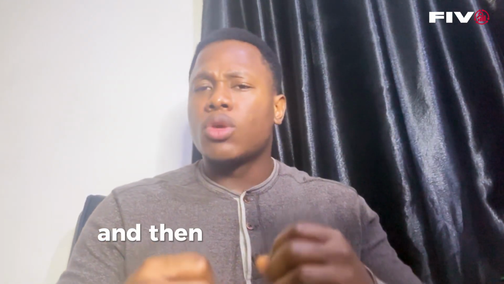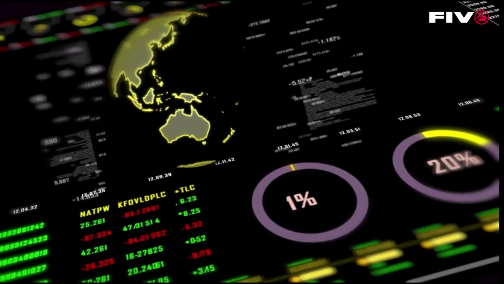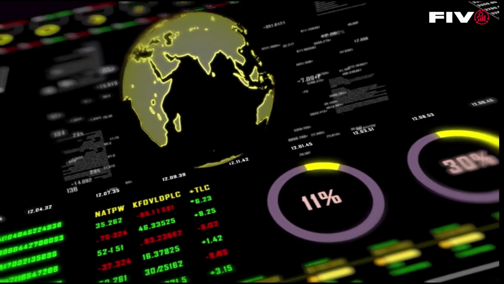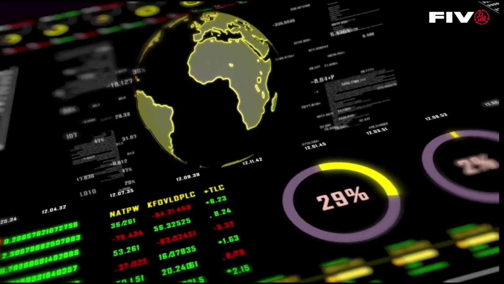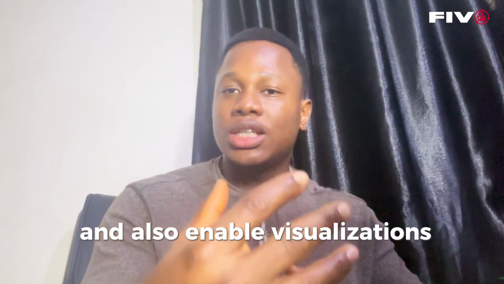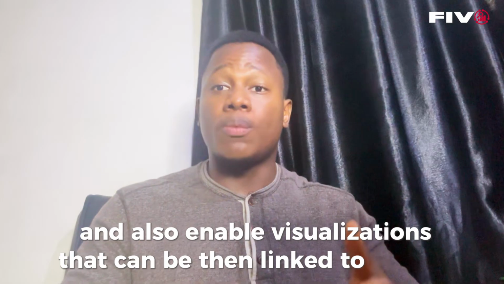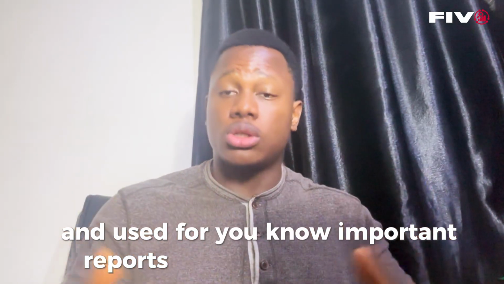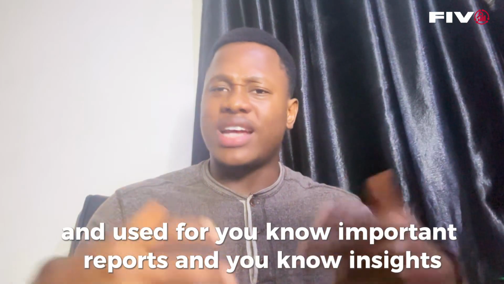And then when it comes to business intelligence integration, Python can facilitate connections to different data sources and also enable visualizations that can then be linked to BI tools and used for important reports and insights communication.